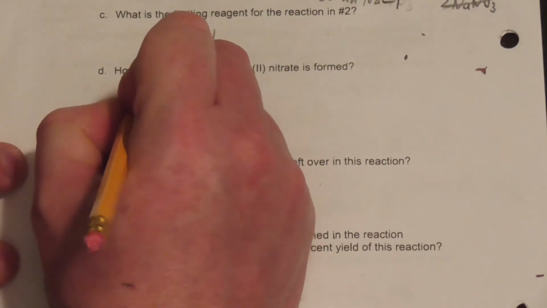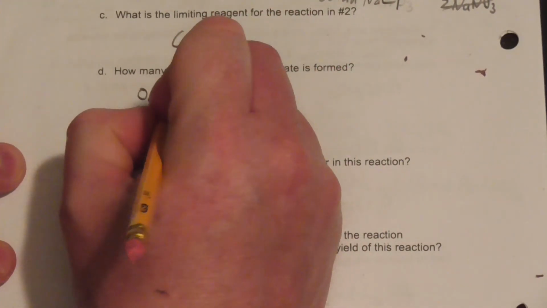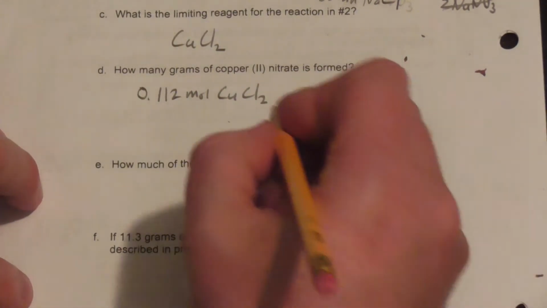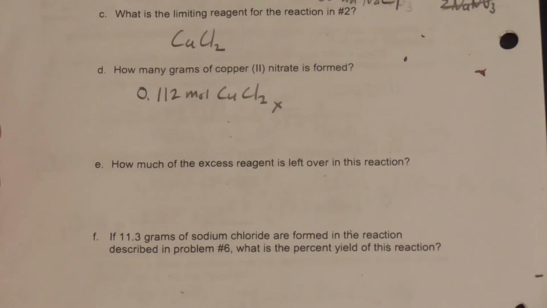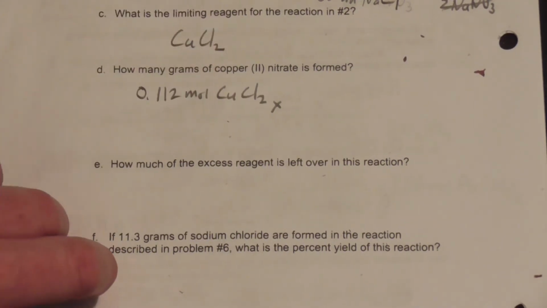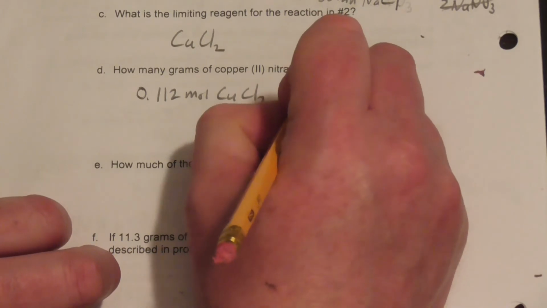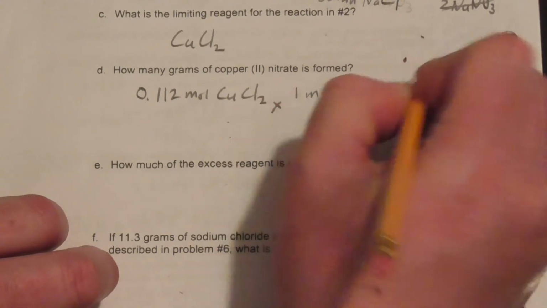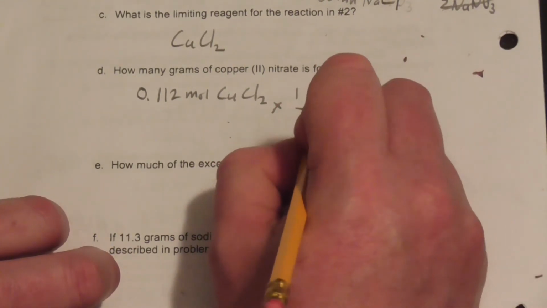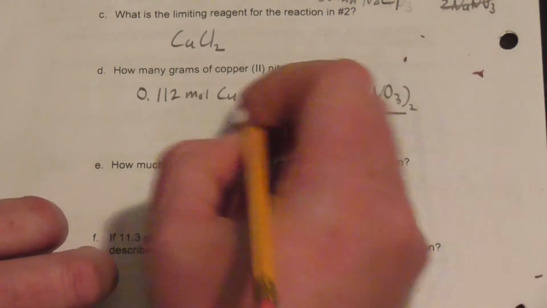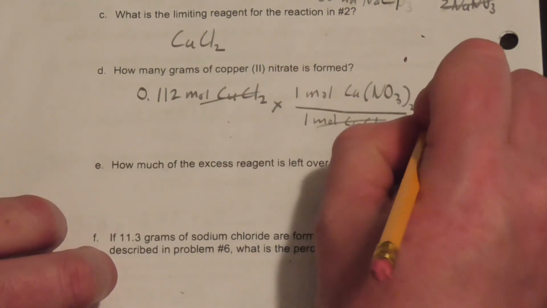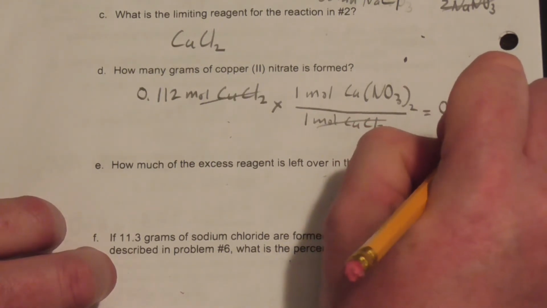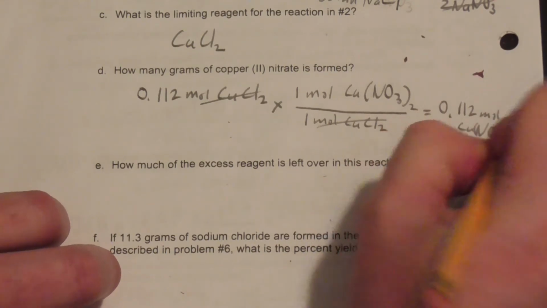So I have 0.112 moles of copper 2 chloride, and my mole ratio, because I want to find copper 2 nitrate, is 1 mole of copper 2 nitrate over 1 mole of copper 2 chloride. My moles of copper 2 chloride cancel out. I make 0.112 moles of copper 2 nitrate.